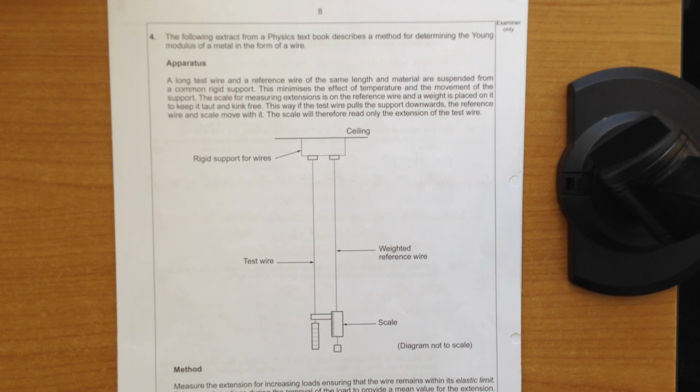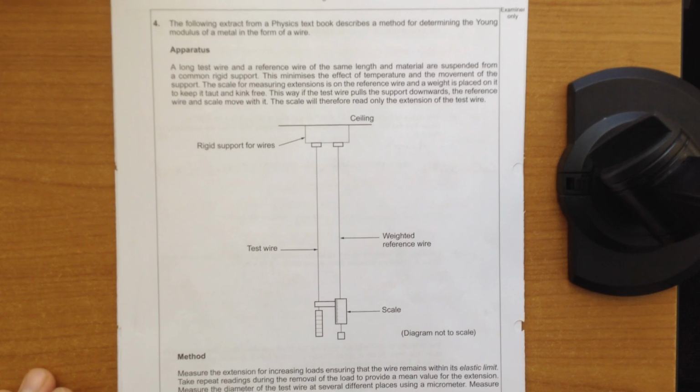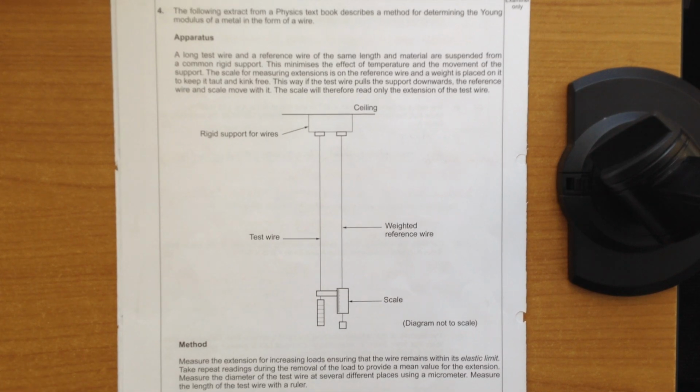Sometimes they ask you to describe this experiment. This is a good past paper to look at and study, and if you could regurgitate this if they ask you to, you'd get the full marks, right? So try and remember this diagram and this method for determining the Young's modulus of a wire.